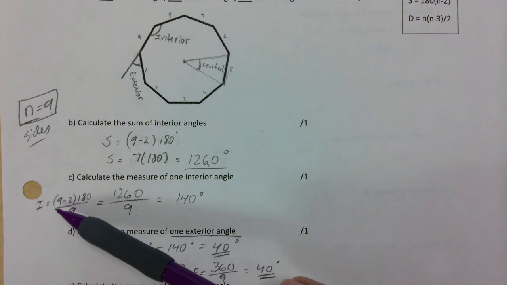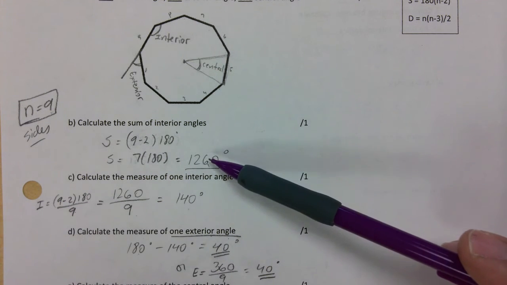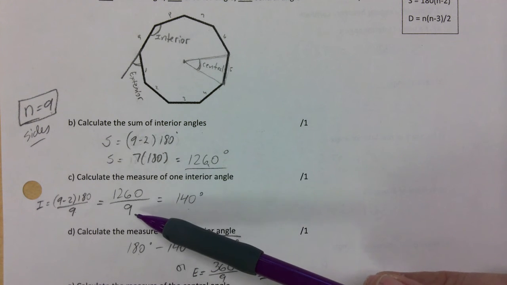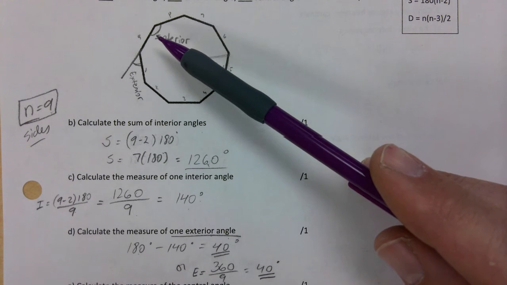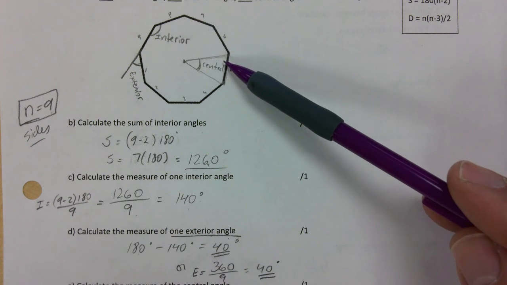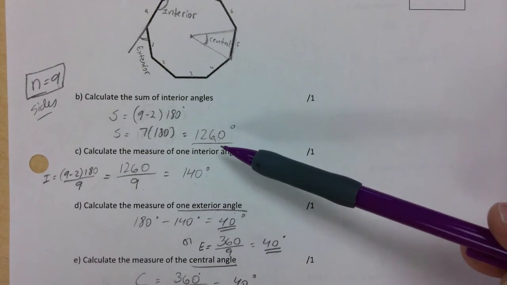Interior angle is n minus 2 times 180 divided by 9. So you basically take the previous answer, divide it by 9, you get 140 degrees. So each one of these inside here measures 140 degrees, and they add up to 1260. You have to understand that.